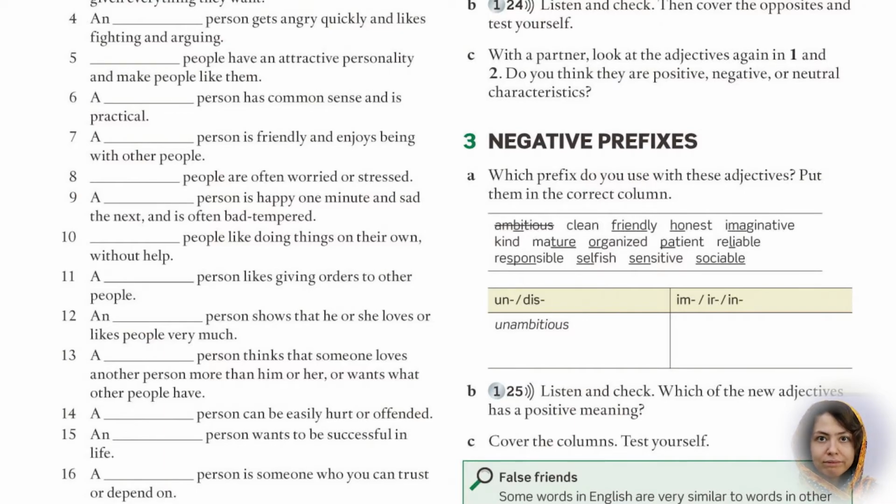Next is clean. Clean, you know that. And unclean is the opposite of that. Friendly, a person who is really warm. Unfriendly, a person who is crisp, doesn't like to be really warm and friendly with you. Honest, a person who always tells the truth. And dishonest, a person who is a liar, just tells lies. Imaginative means creative, and the negative form is unimaginative.